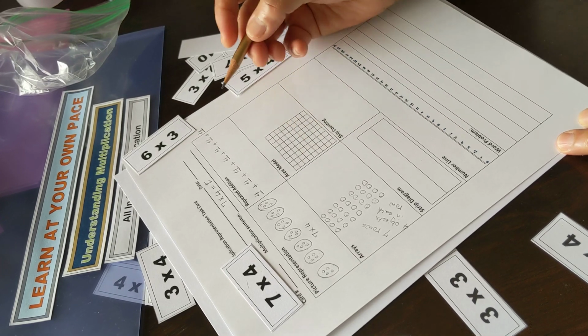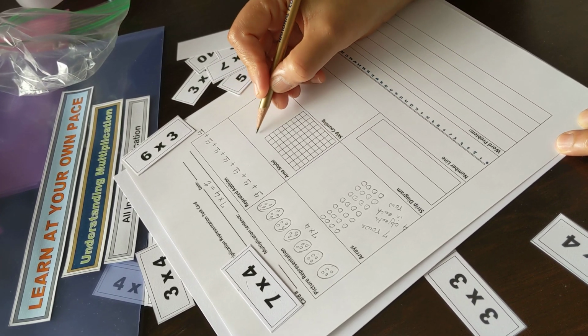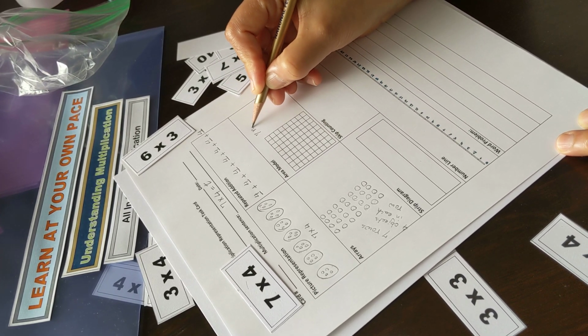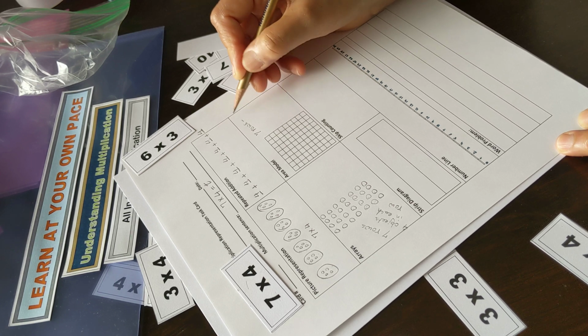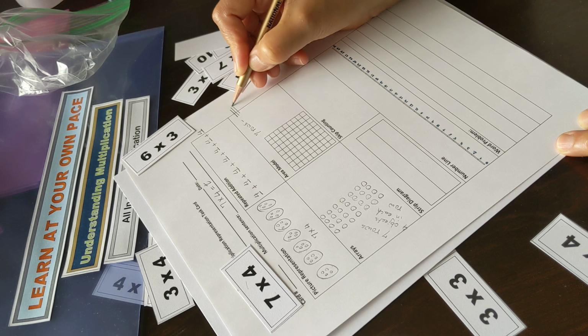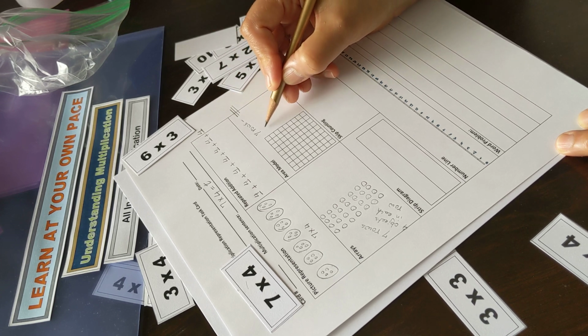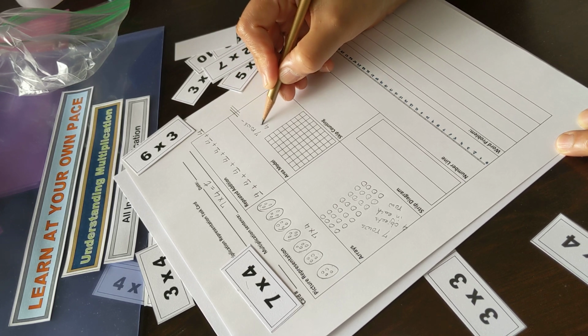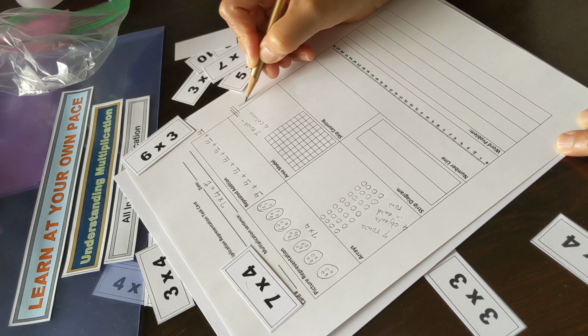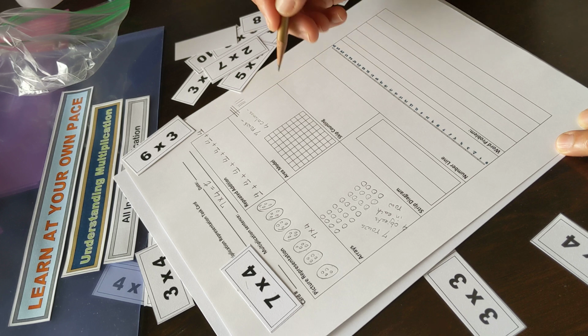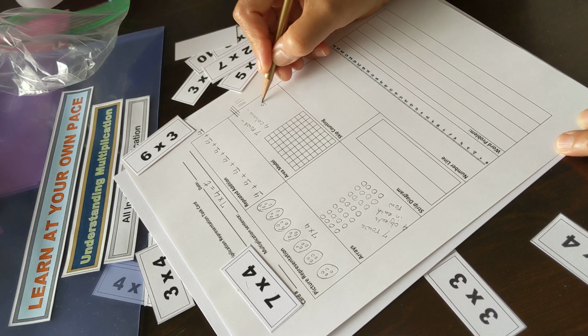Area model. 7 rows, which are horizontal lines, and 4 columns, vertical lines, make squares.